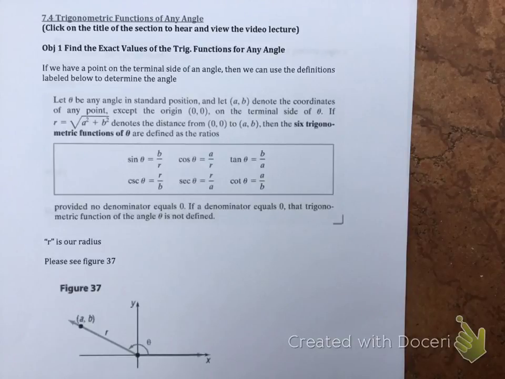Okay, this is 7.4, trigonometric functions of any angle, and objective 1 asks us to find the exact value of the trig function for any angle. So we're not talking about 45 degrees, 60, or 90. What we are talking about now is any angle in different locations around the circle. So this could be 220 degrees, etc. So how do we do that?